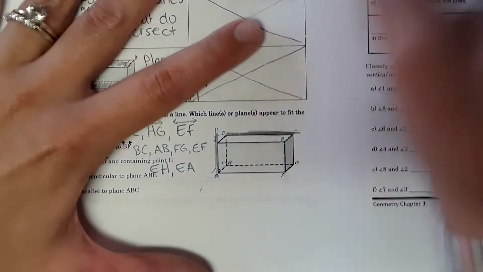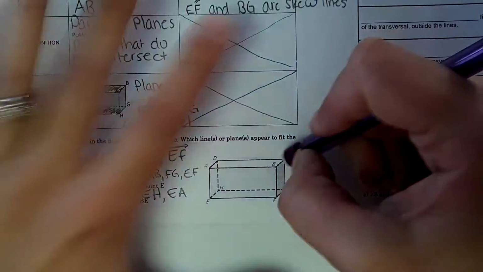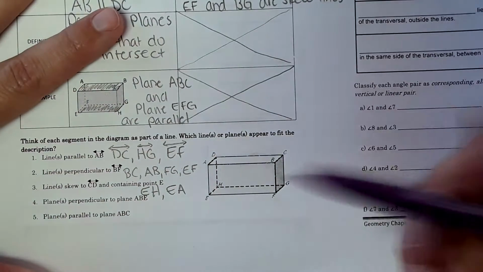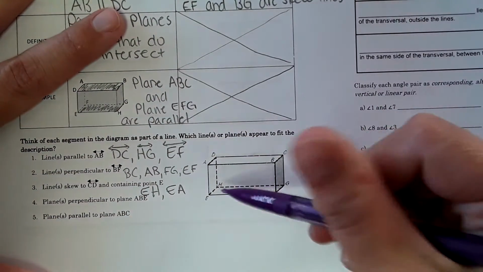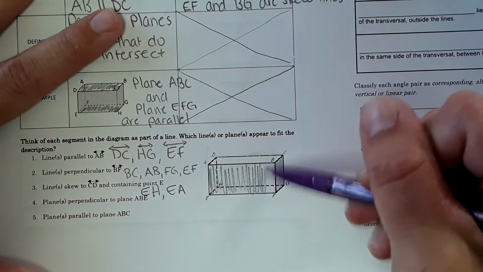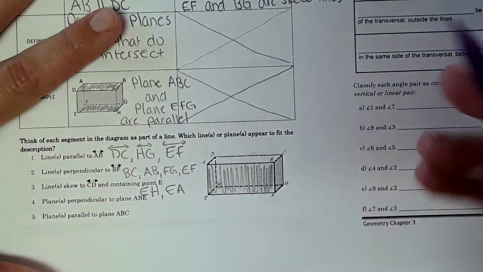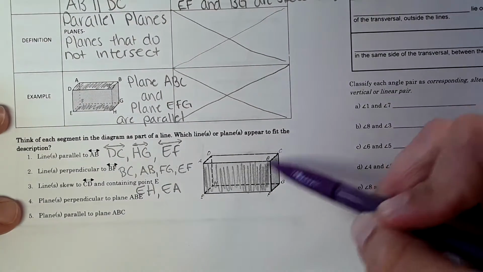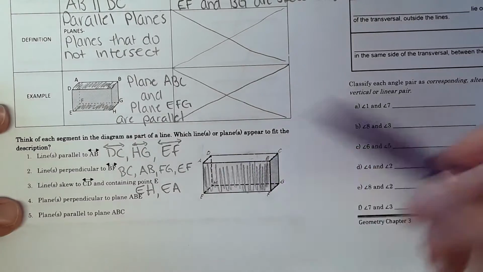And then number 4, perpendicular planes. That's something that didn't come up in the vocabulary, but I think you can use what you know about perpendicular and plane to figure that out. ABE. So that's this plane right here, the one in front. A plane perpendicular to that, so that intersects at a 90-degree angle, would be this top plane.